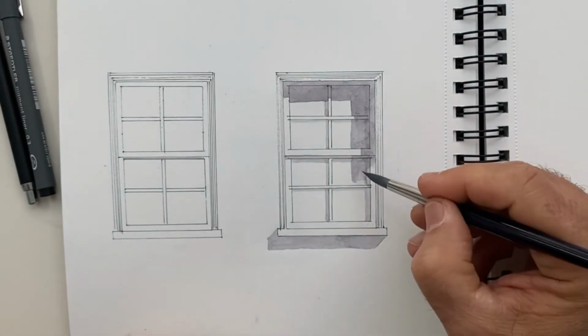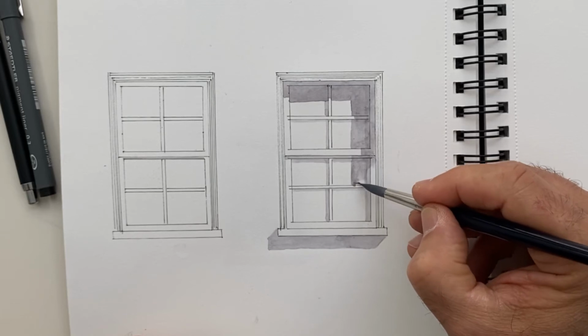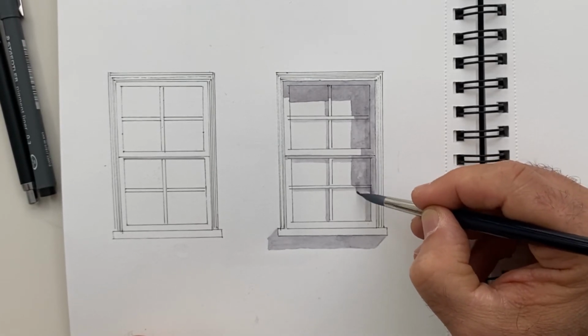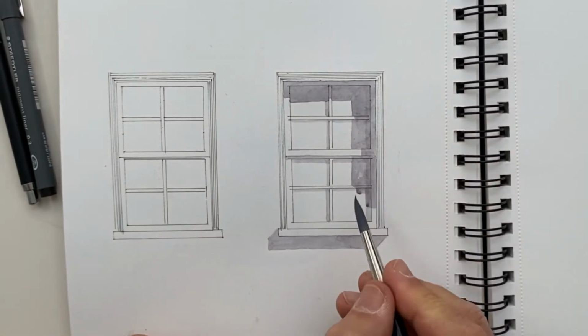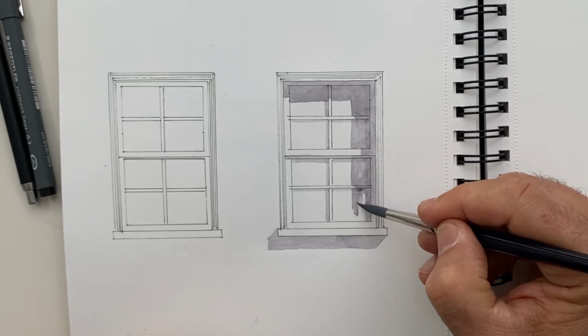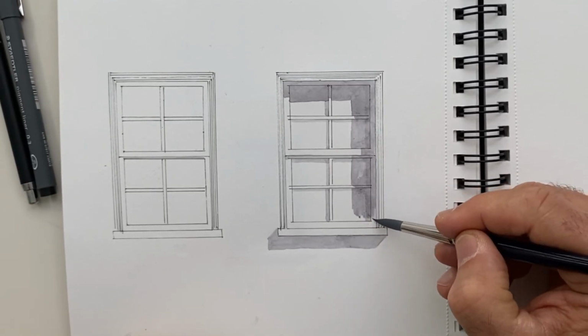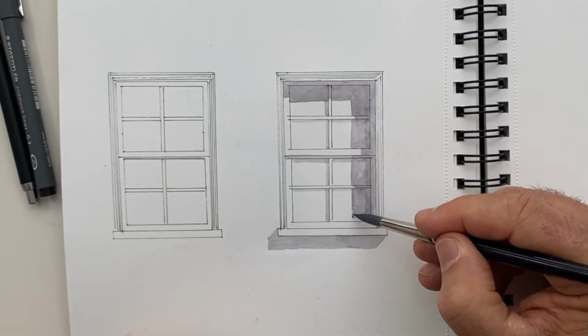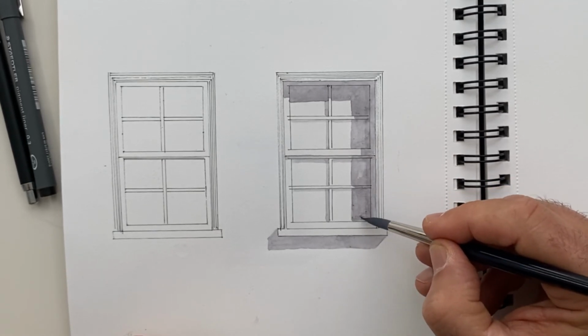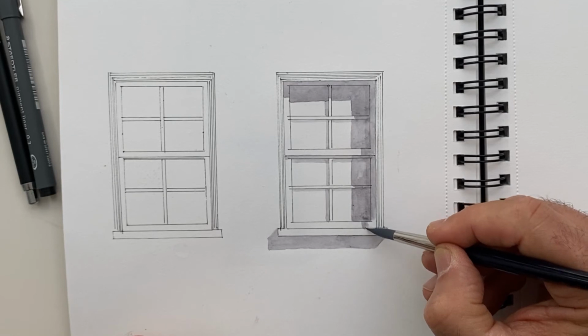A bit more paint. And the glazing bars are not as proud as the frame. And then when we come down to the bottom frame of the window, we go back again.